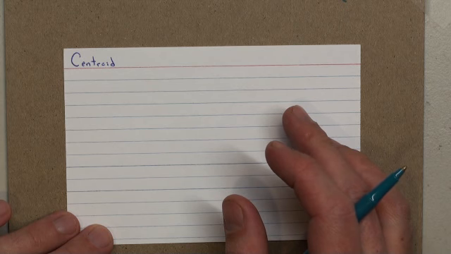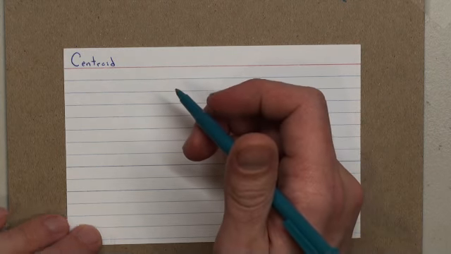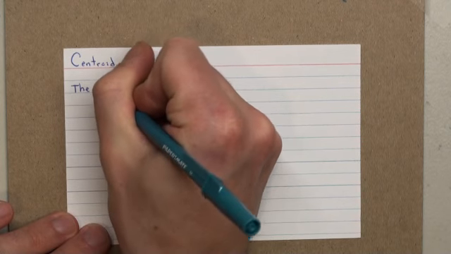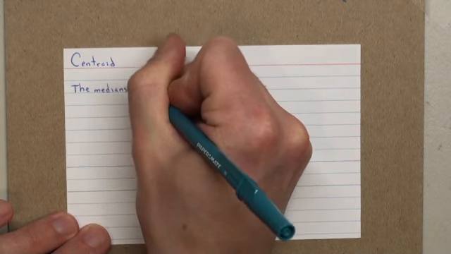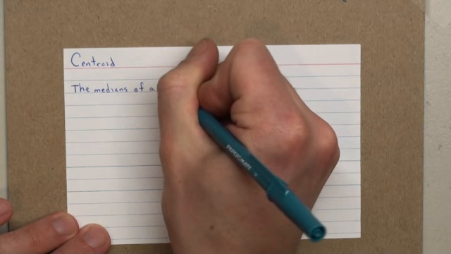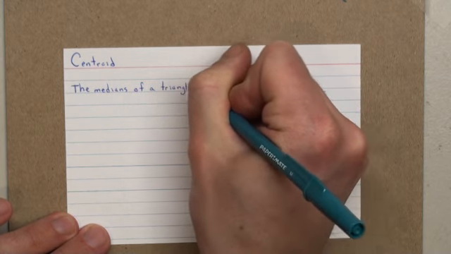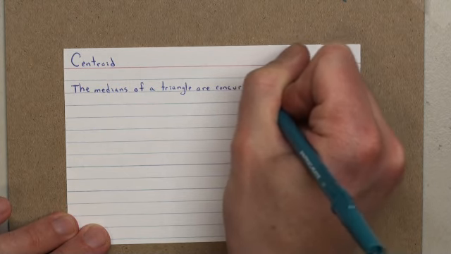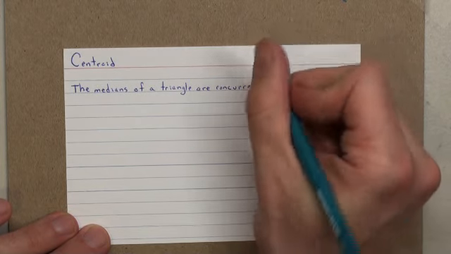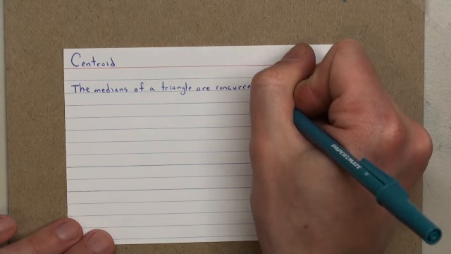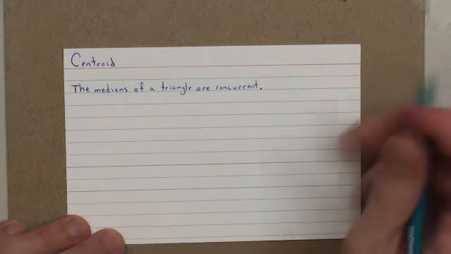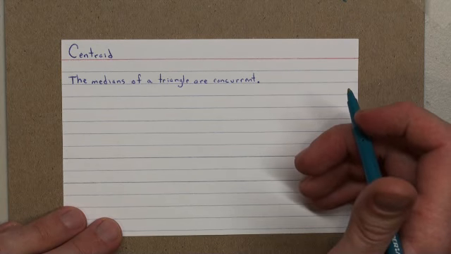The medians of a triangle are concurrent. So that means the medians of all the sides of the triangle will meet at a special point. Okay? And that point is the centroid, but hold on, we're going to write that. So the medians of a triangle are concurrent.